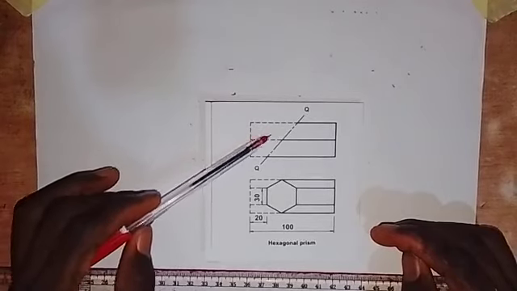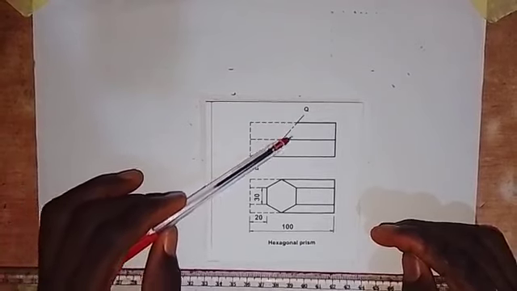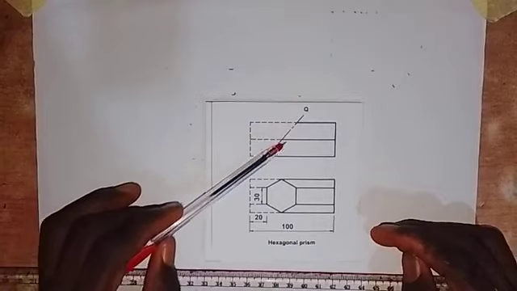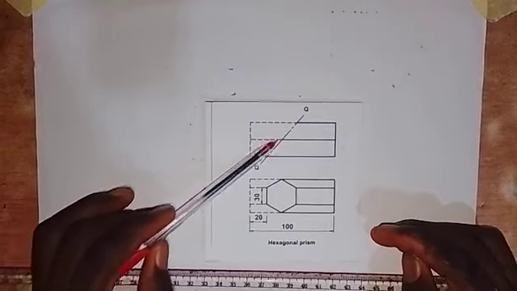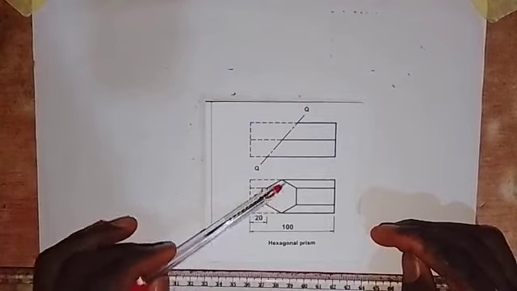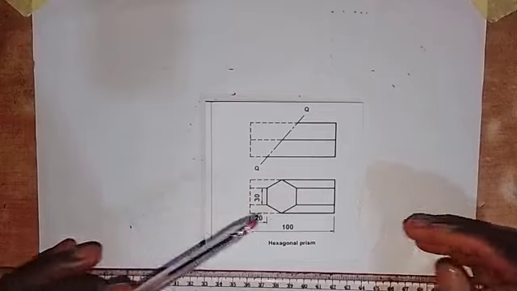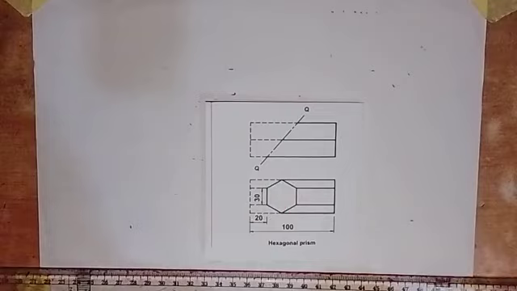Then when this part is cut off, we are going to see a rough surface here along this cutting plane that we have here. So this plan is an incomplete plan that we are going to draw and make complete. Okay, that is what we are going to do here right now.